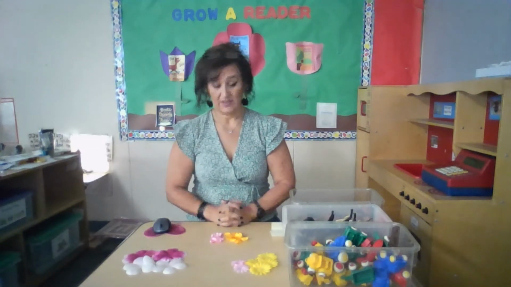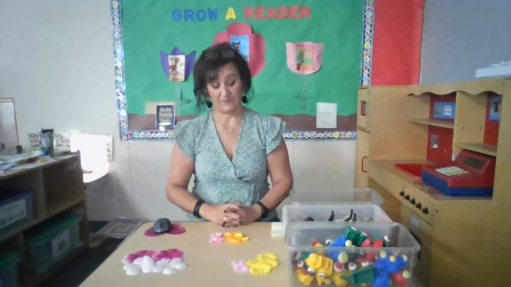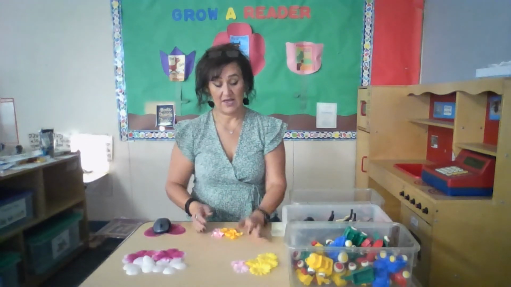Ask your child what they're interested in, what they want to classify, and try to model the language of classifying: size, type, and color. You can use the word attribute, and you can expose your child to counting after. We have 6 of these, but we have 4 of those, which one has more, which one has less, just to extend that activity a little bit.